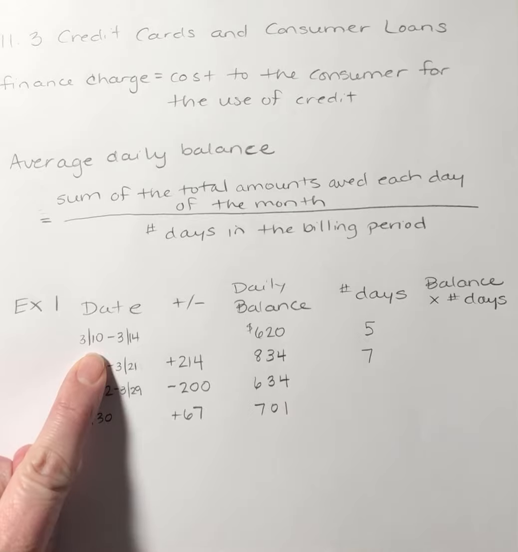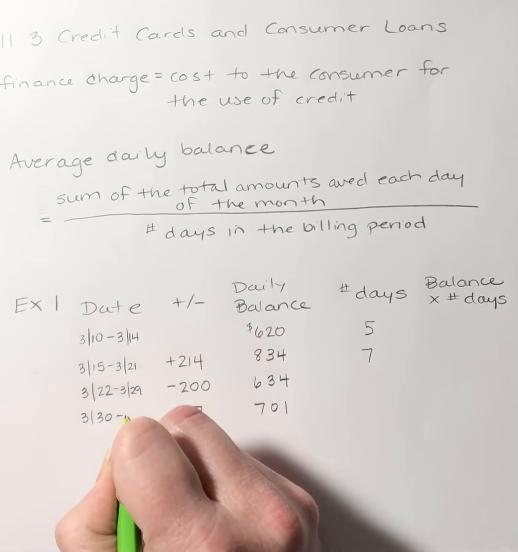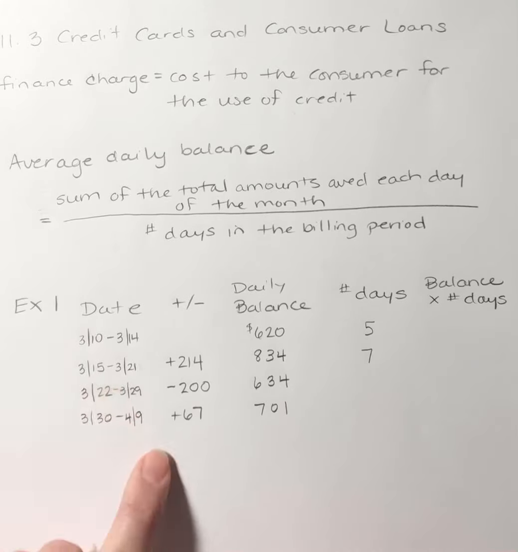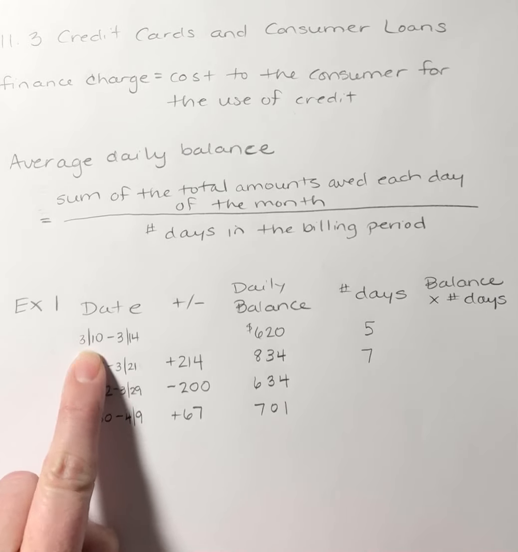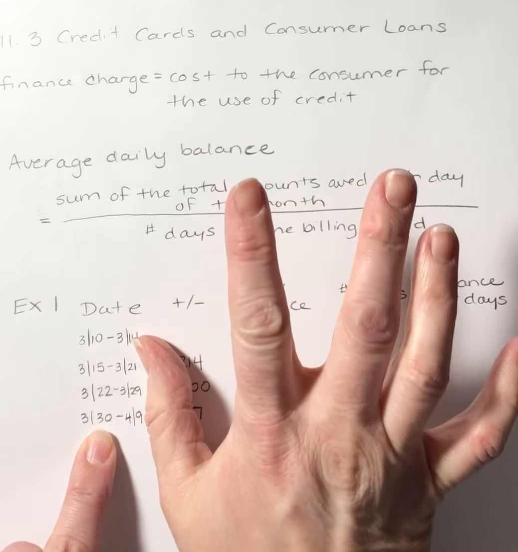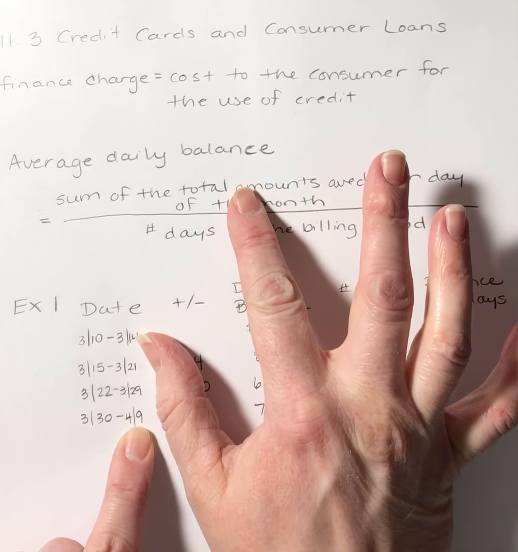And this balance started on March 10th, and so it's going to go through the next month on the 10th, which would be 4/9 up until that date, okay, because it's going to start over again on the 10th. So now here's the trick. You have to know how many days are in each month. If you don't, Google it, okay? March has 31 days, so I have March 30th, 31st, and then I have the first 9 days of April, okay?